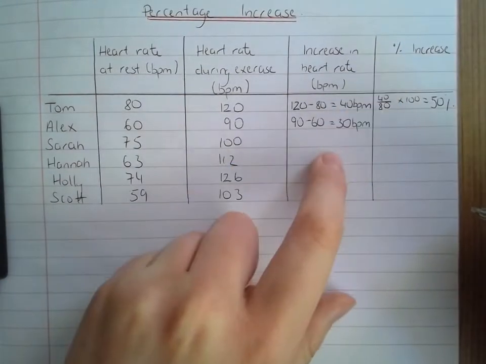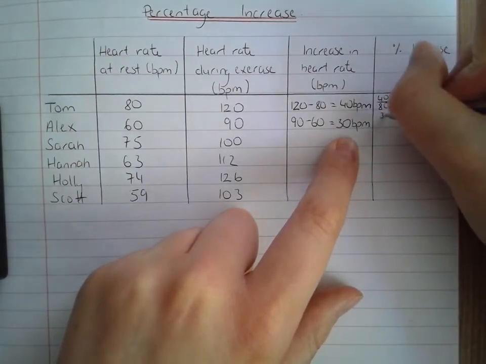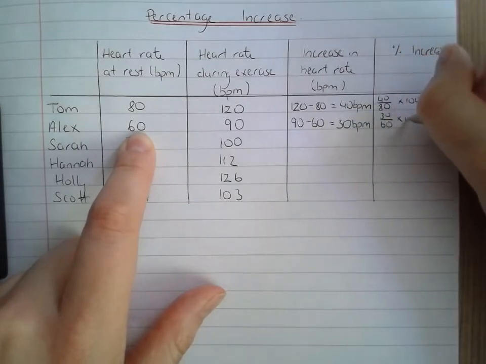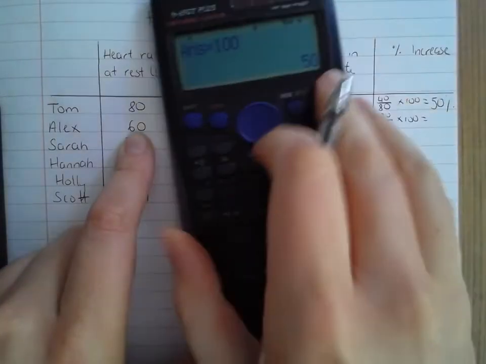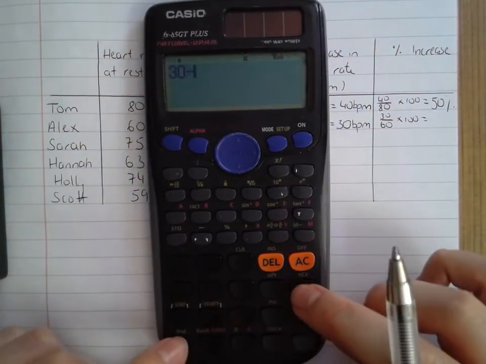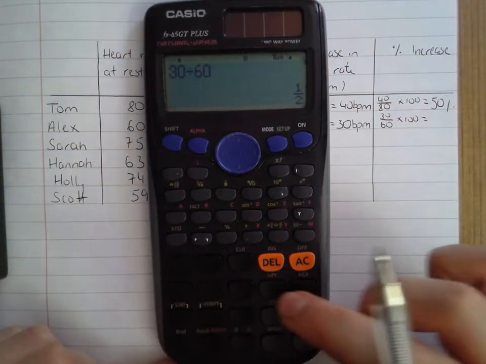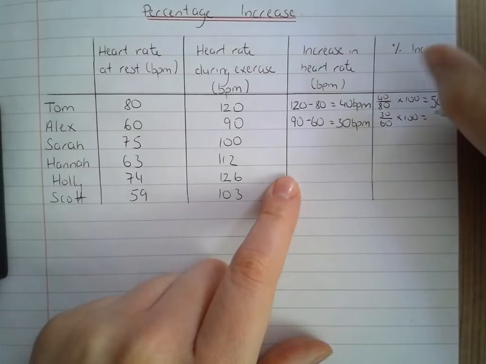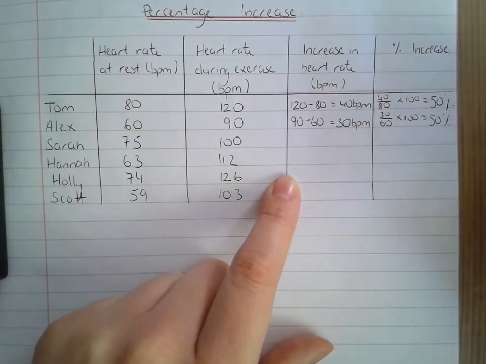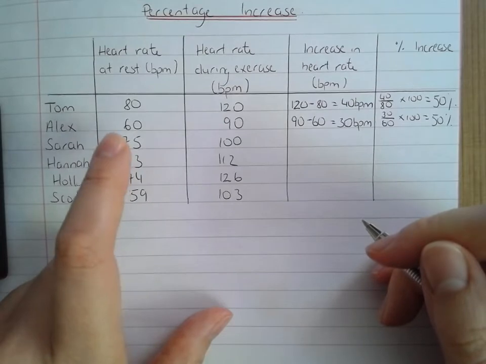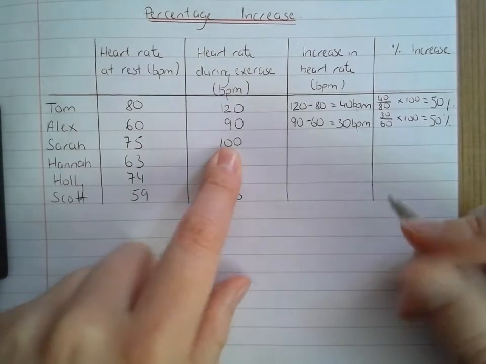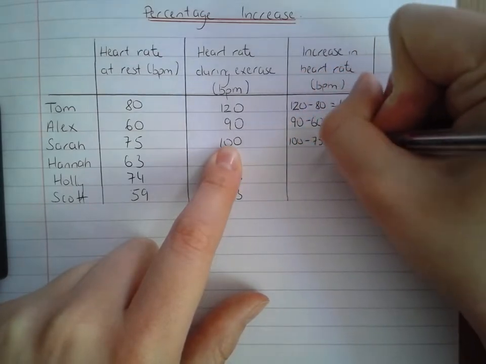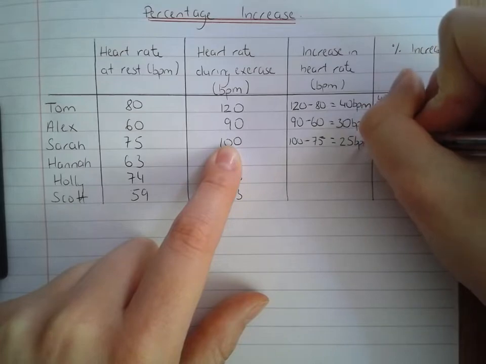What's the percentage increase? I take the increase, which is 30. I divide it by the original heart rate, which is 60. And I multiply it all by 100. So on my calculator, I would be doing 30 divided by 60 equals, and then multiplying that by 100. Now the answer just happens to be the same, but no, it doesn't always have to be 50%. If we do the next one together, okay, Sarah starts off with a heart rate of 75, that increases to 100, so it's going up by 25 beats per minute when she exercises.